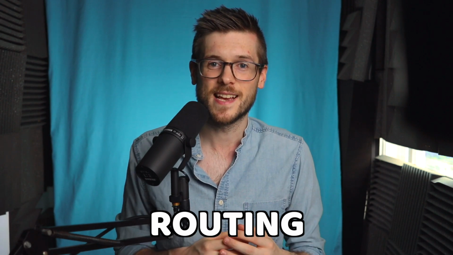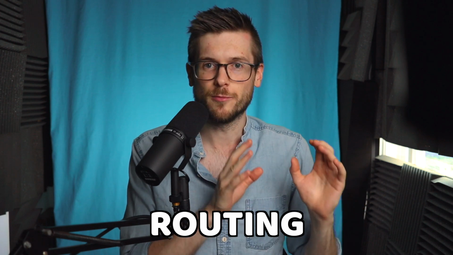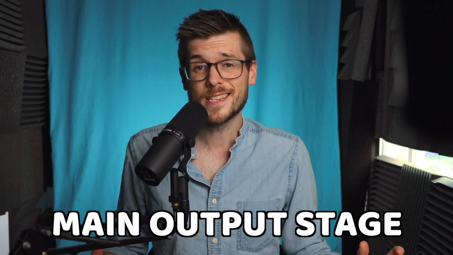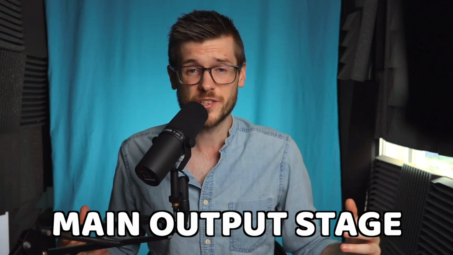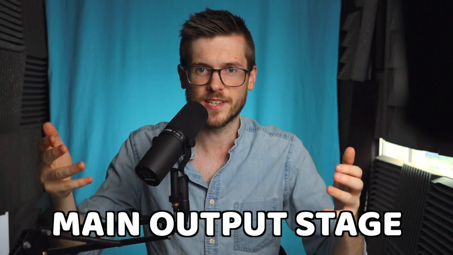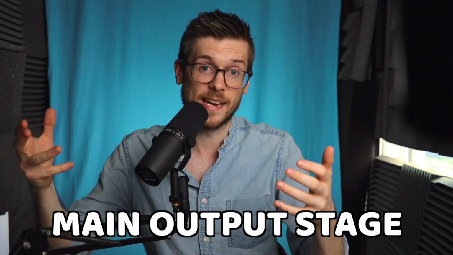Anytime you see something that says aux or auxiliary, AUX, that is a routing component. Lastly, we have things that are related to the main output. We can call this our master stage. This includes the volume faders. If your mixer has digital effects built in, lots of times those, which are technically signal processing, are within the master stage, or once again, the main output stage.